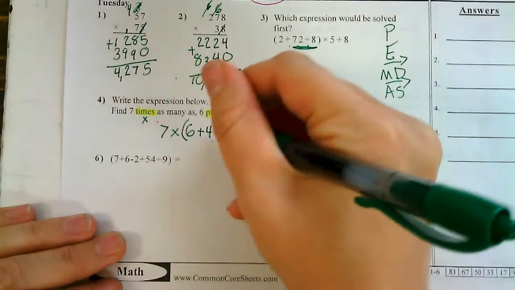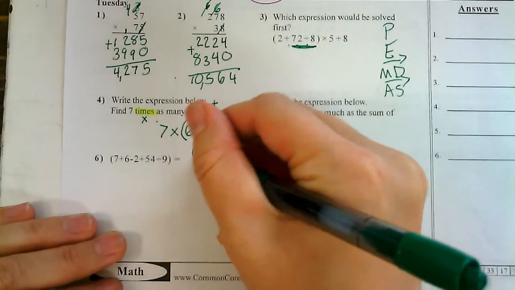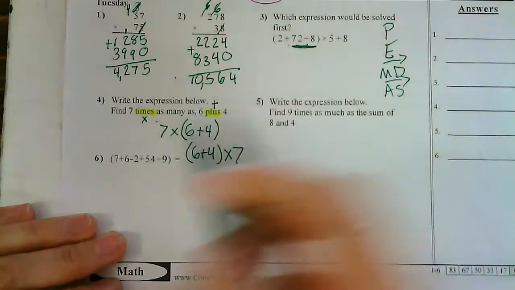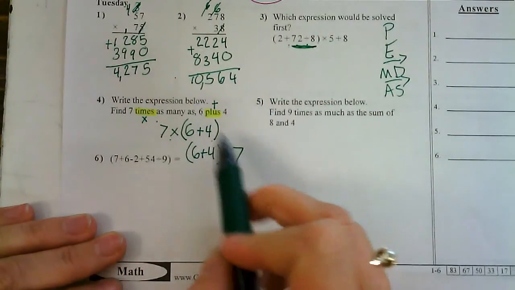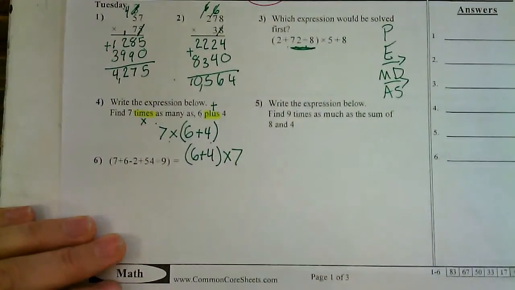That means that the parentheses are required in order to get the problem correct. Now, you could have also written it as 6 plus 4 in parentheses times 7. It doesn't matter where that 7 is as long as it's outside of the parentheses. Let's look at number 5.